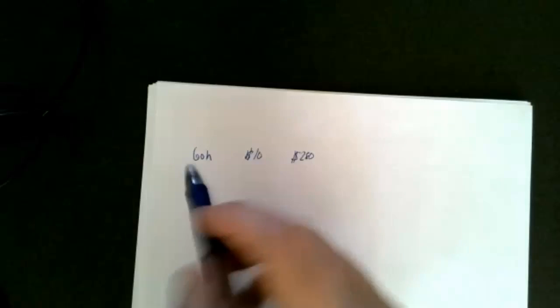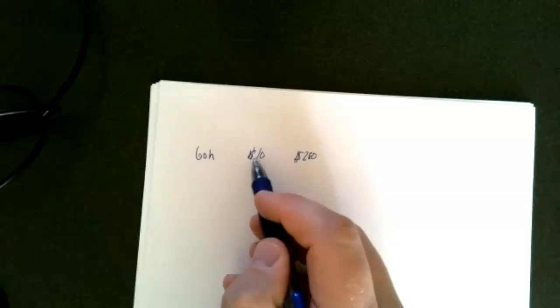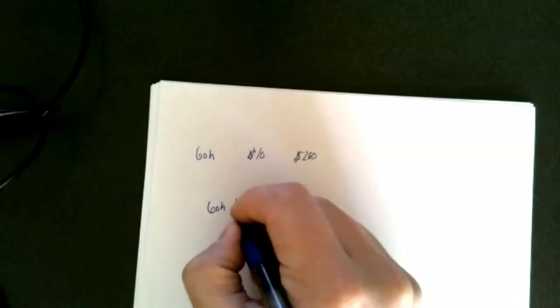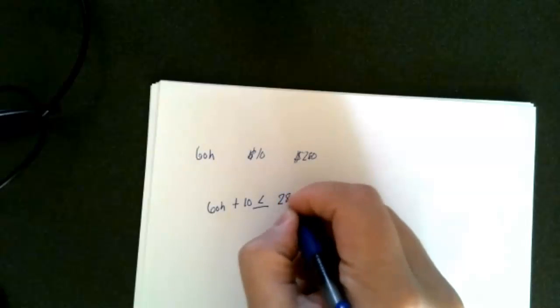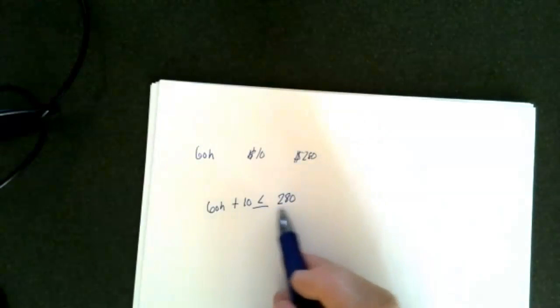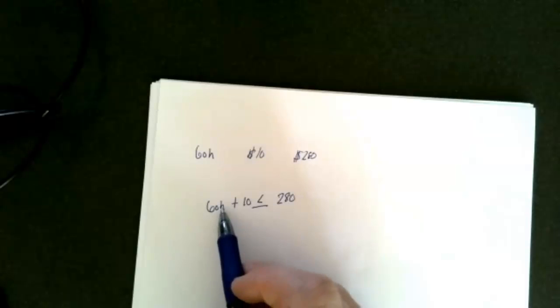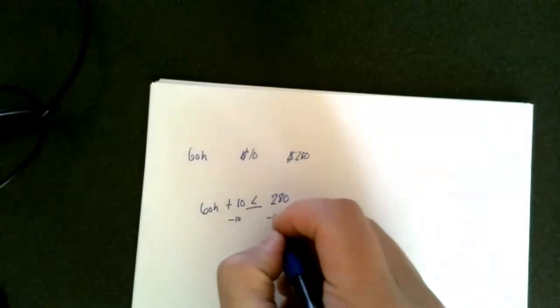So this is actually a linear inequality. Okay, $60 an hour, that's going to be our slope variable, plus 10. That's going to be kind of a y-intercept, if you could imagine it in the form y equals mx plus b. But since we want it to be less than or equal to 280, that's what sets it up as a linear inequality. Now, if we are able to solve for h, we'll find out how many hours it would take for her to reach $280. So we'll proceed with solving for h.